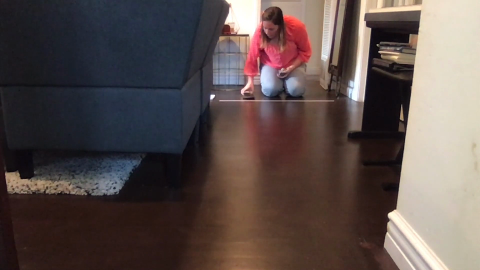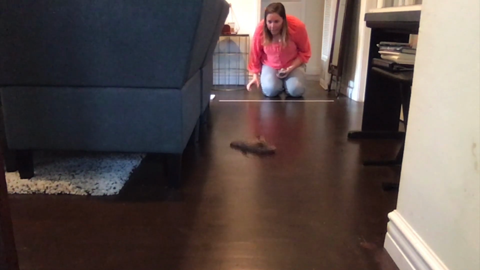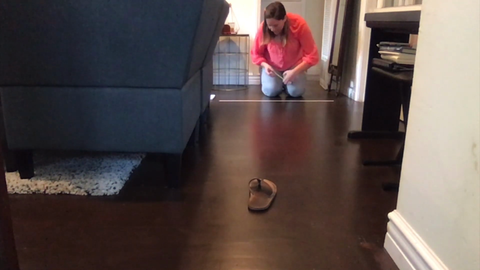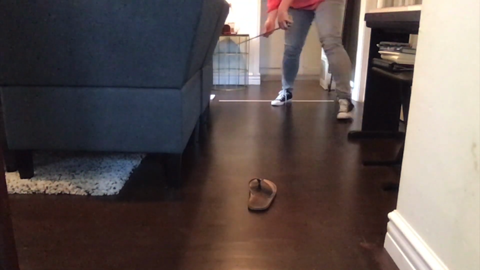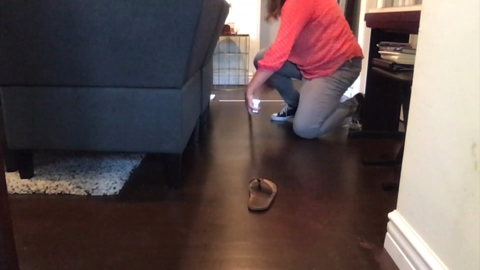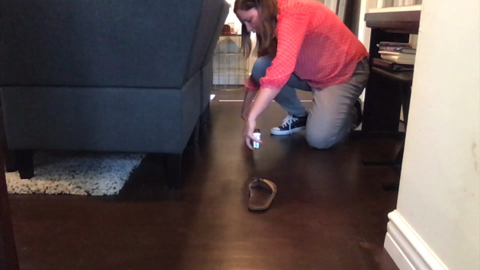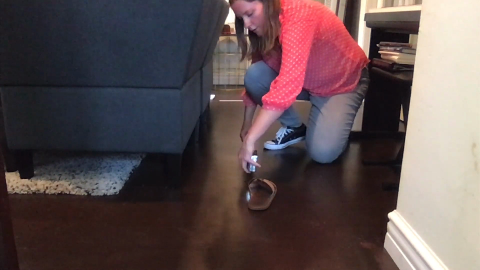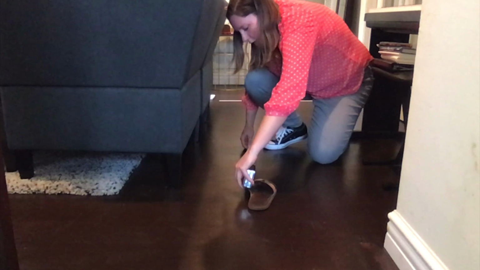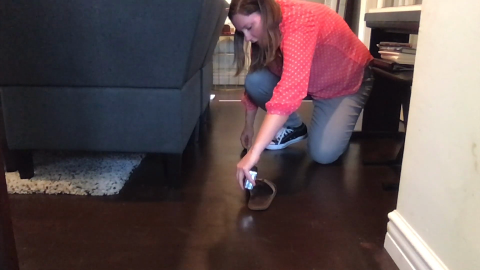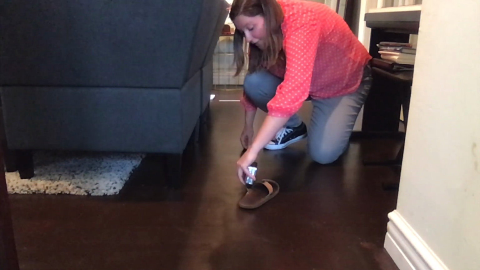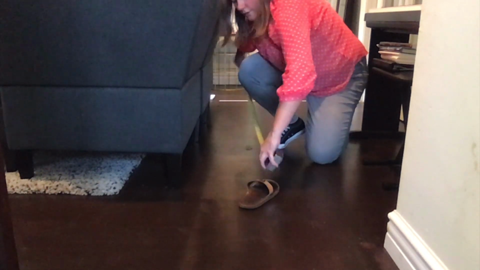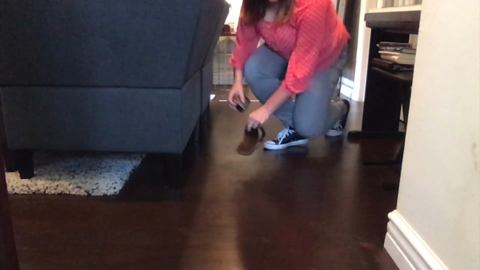Ready? 1, 2, 3. Whoa, that one went far and it spun. So I'm going to measure to the toe instead of the heel. We've got 100 centimeters, 200 centimeters, ooh, 200, let's see, 215 centimeters. Not bad, not bad. Okay, I'm gonna write it down.